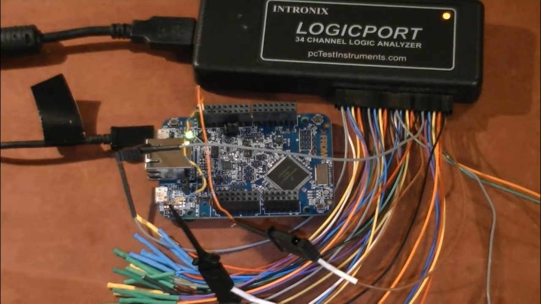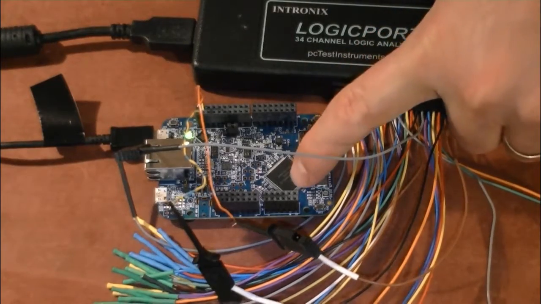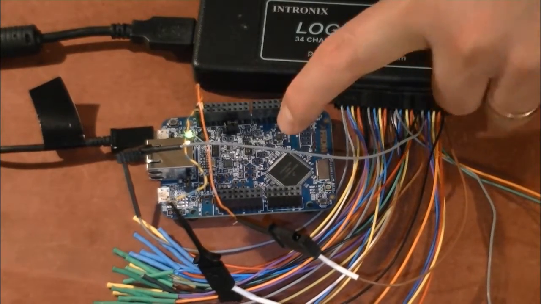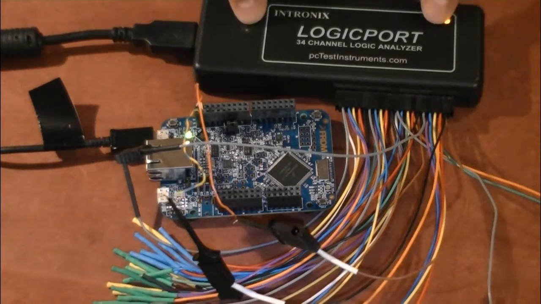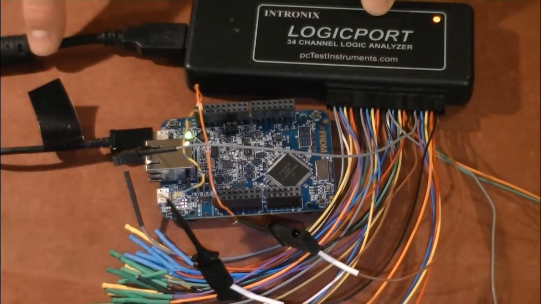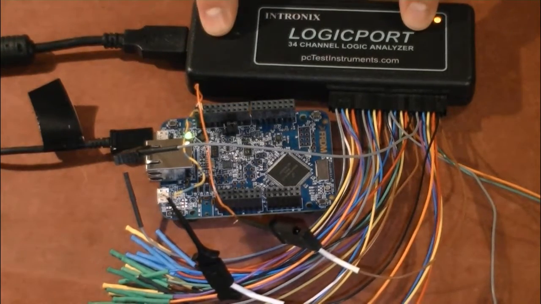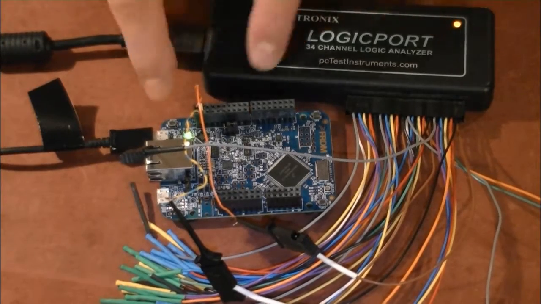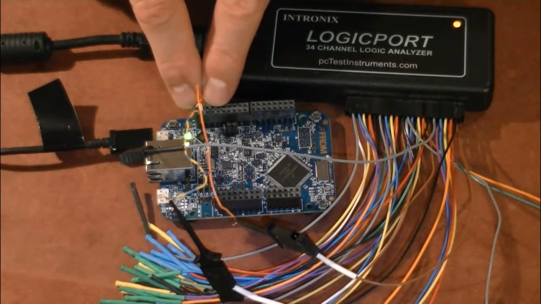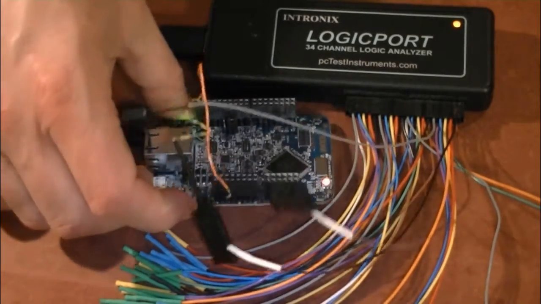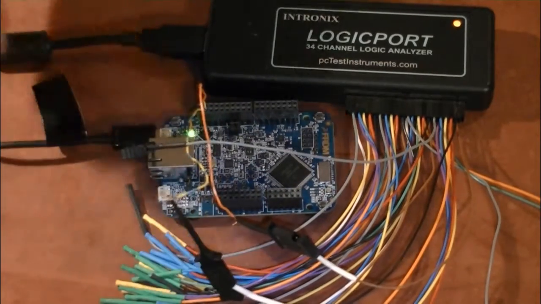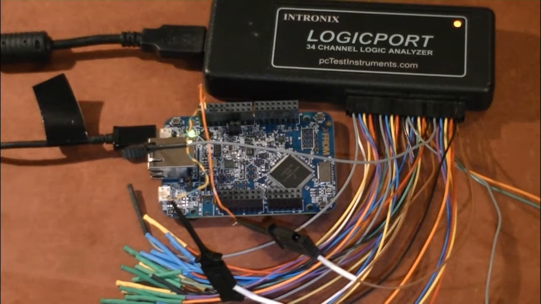The way these two parts communicate, this is the processor chip, this is the accelerometer. They use an I2C bus, or a two-wire bus, to communicate. I've hooked up the logic port, which hooks up to my PC through this USB cable. This acts as a logic analyzer, so we can see what the signals are doing on the board. I plugged into the two wires that are used by the I2C bus, and I have a ground wire. The board is still in the same mode. You can see how the LED changes. Let's look at what the signals are doing on the computer.